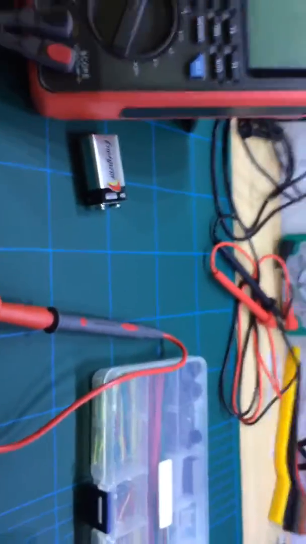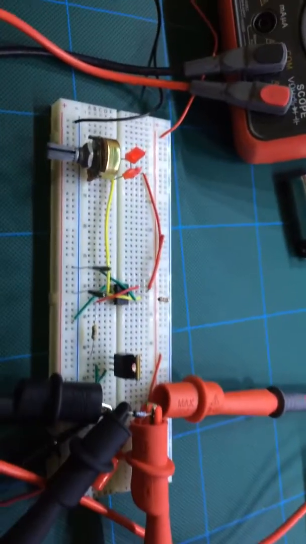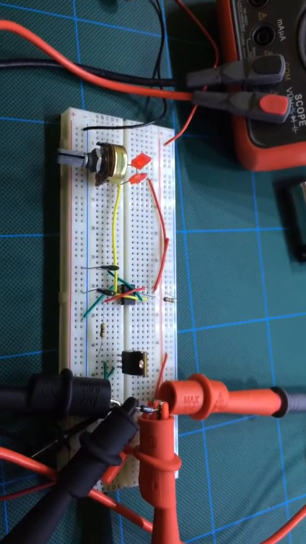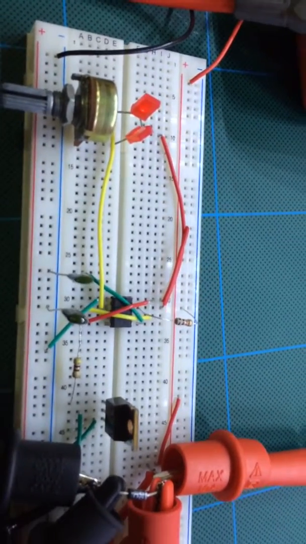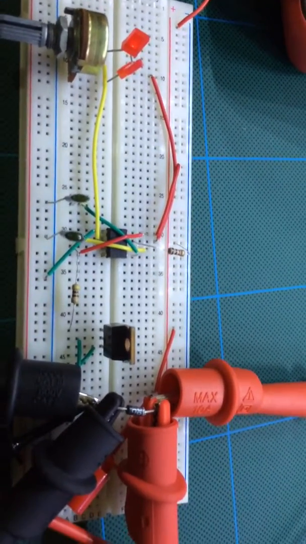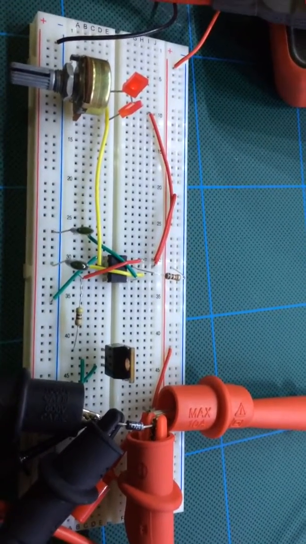Today I'm going to show you a pulse width modulation circuit, a very simple circuit for educational purposes. I will show you how it functions. Here you can see my breadboard. I have put together a temporary circuit on the breadboard, and I have put in some wires.